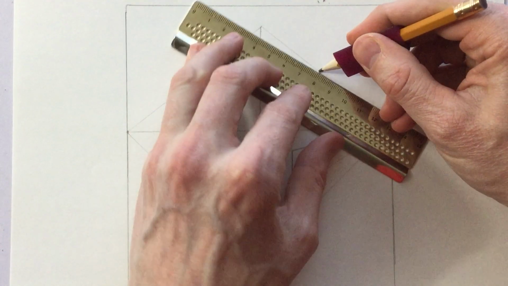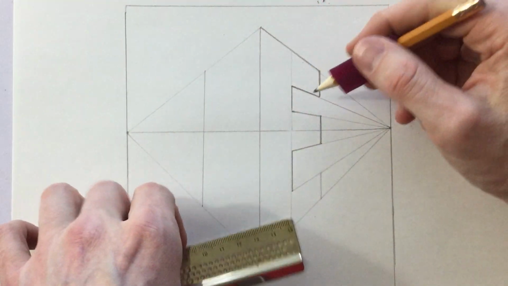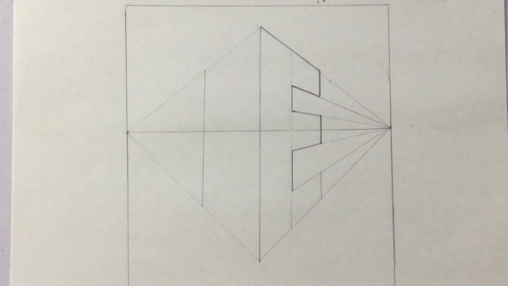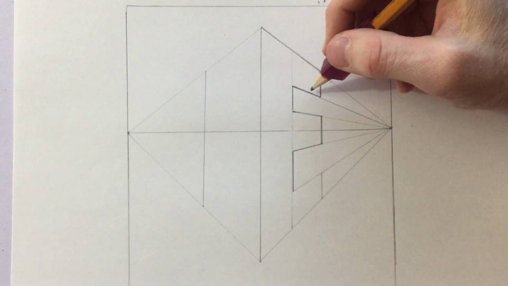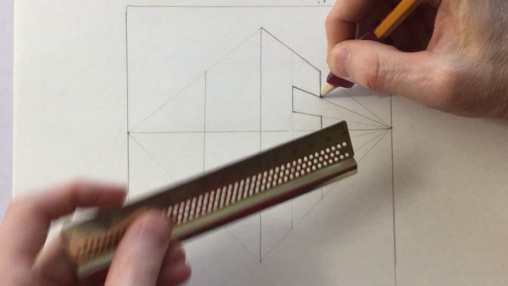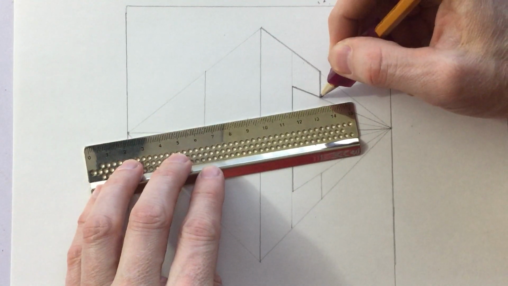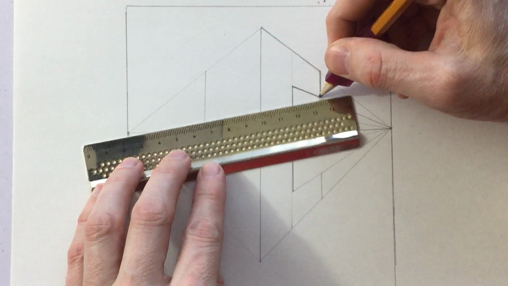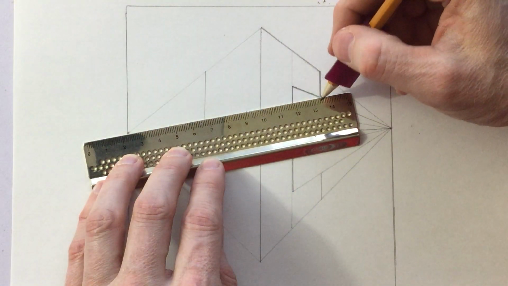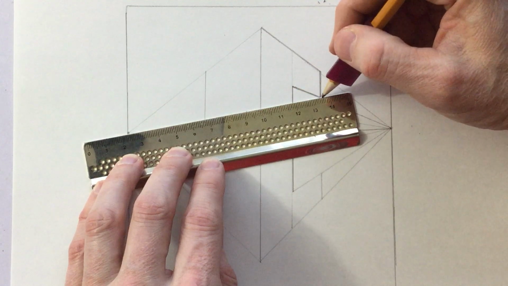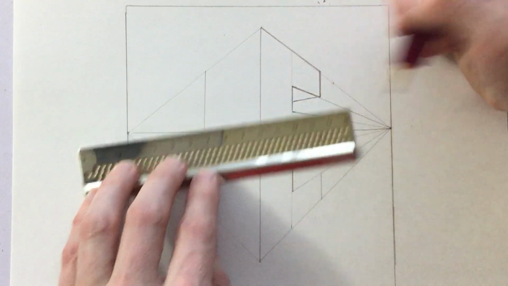Now I am missing one step still, and that is to show the underside of that top prong. So I've already got a line going to the right vanishing point, so the only other place I can go to is to the left vanishing point. So from the bottom right corner of that top prong, I'm going to put a line that lines up with my left vanishing point, but again it's going to stop when I hit that guide line that I had put in going vertically.